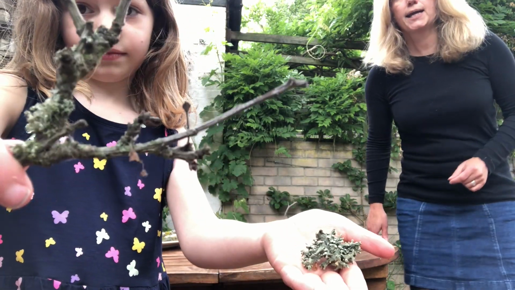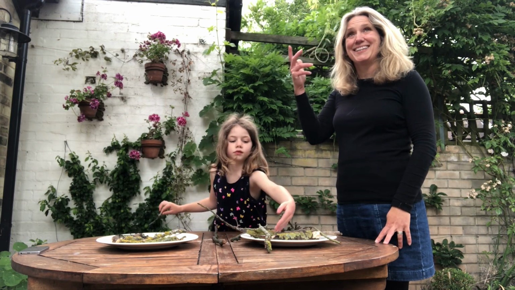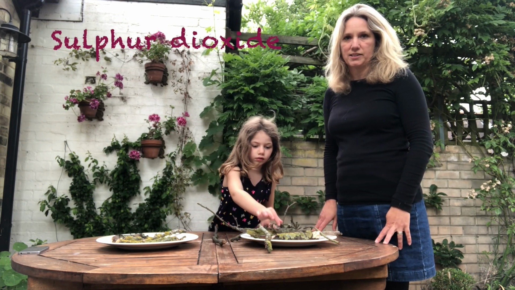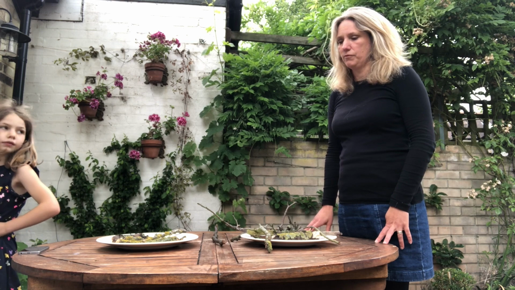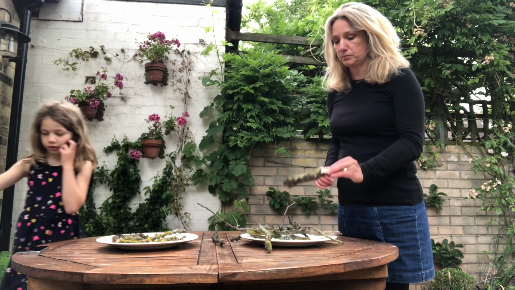Now, back in last century, in the 1970s and 80s, there was a lot of pollution in the atmosphere called sulfur dioxide. It was a chemical that was in the atmosphere, actually a lot from burning coal, for example. And that sulfur dioxide really damaged lichen, and a lot of the lichen was killed off.